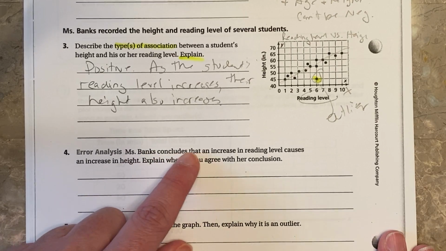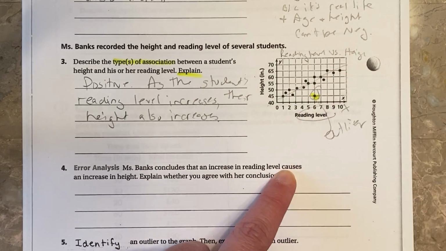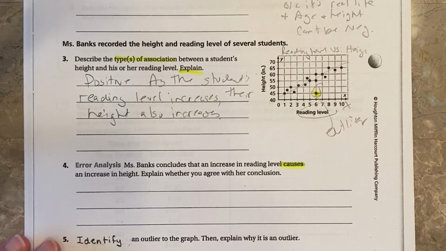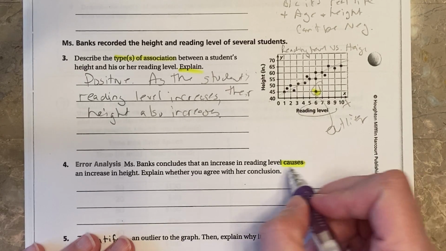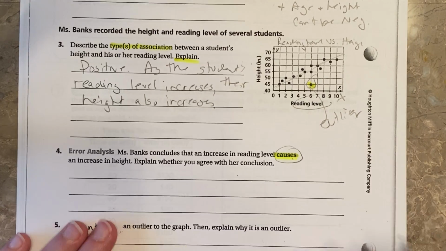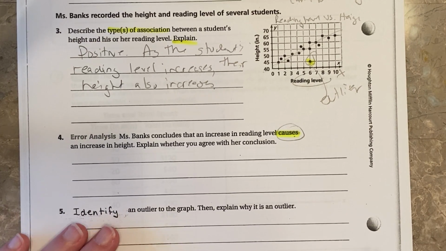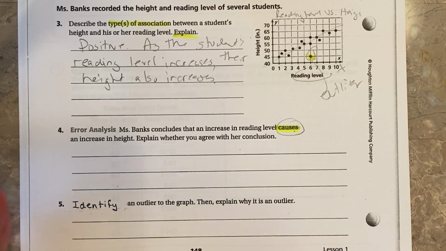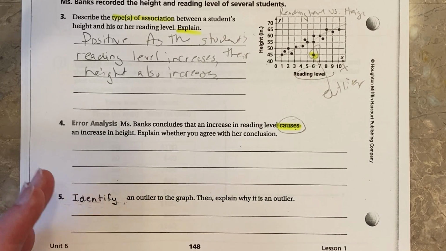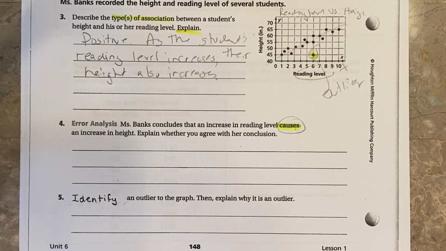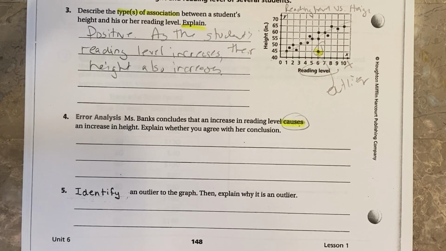All right, Miss Banks concludes that an increase in reading level causes an increase in height. Explain whether you agree with her. So remember, I talked about causes and causation. In order for something to have causation, it has to 100% affect it. My best example is always a snowstorm. We get a blizzard, 10 feet of snow, that's going to 100% cause us to not be able to go to school and have a snow day.